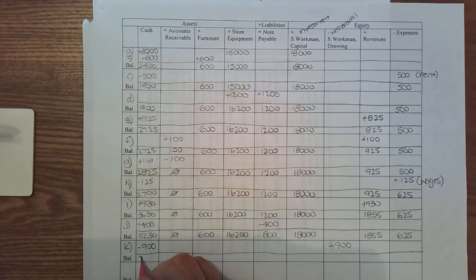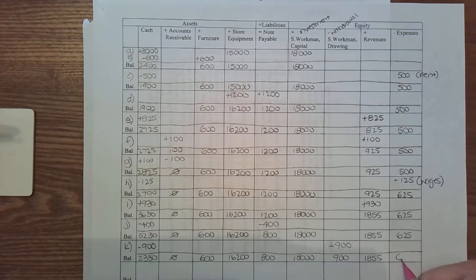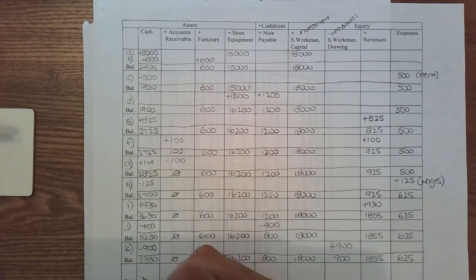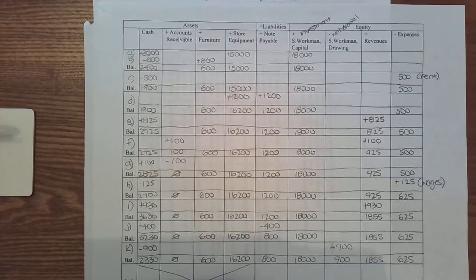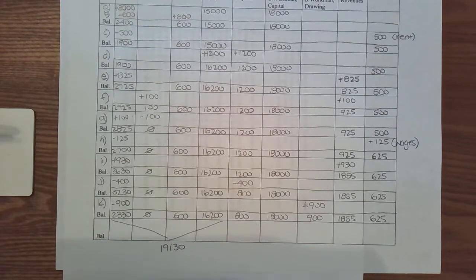And we have $2,330 left in cash, 0 for accounts receivable, $600 furniture, $16,200 for equipment, $800 for the note, $18,000 for capital, $900 for drawing, $1,855 in revenue, and $625 for expenses. Now again, I'm going to add up the left side, 2,330, 600, and 16,200, and I get 19,130. I'm going to take my 800 plus my 18,000 minus 900.